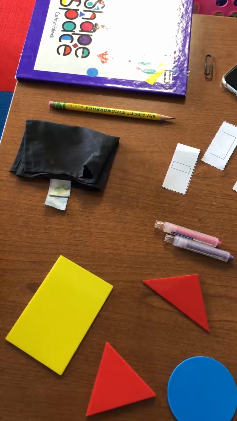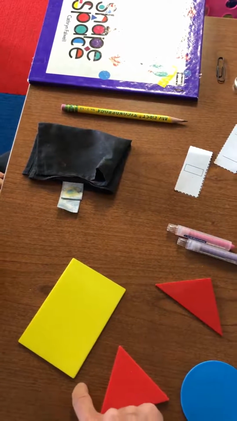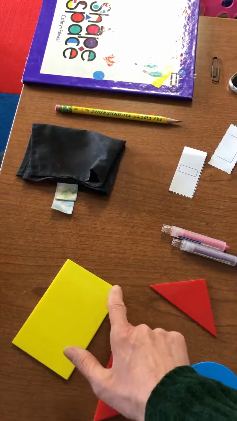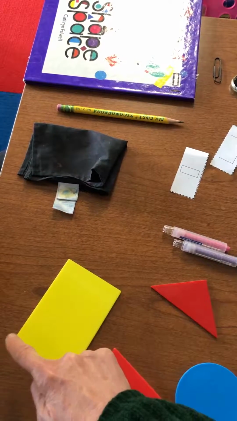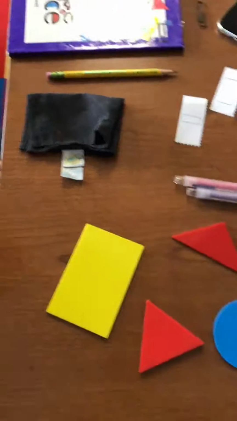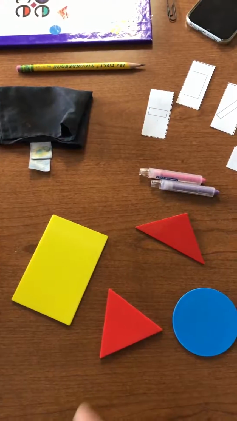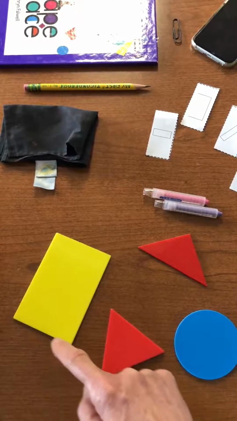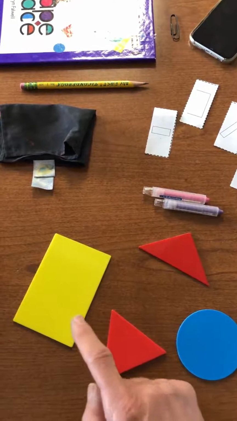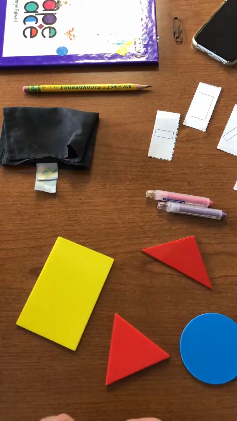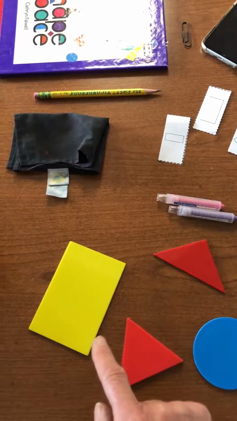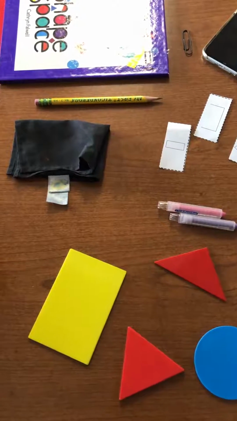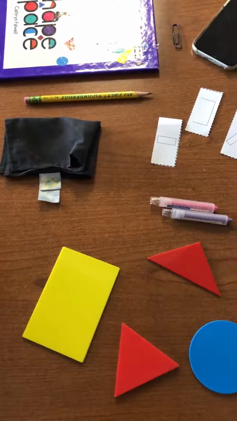Let's count how many L-shaped vertices are on the rectangle. 1, 2, 3, 4. So we can tell a shape is a rectangle by looking and counting how many straight sides and how many L-shaped vertices. A rectangle has 4 straight sides and 4 L-shaped vertices.